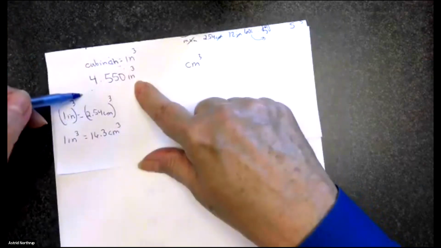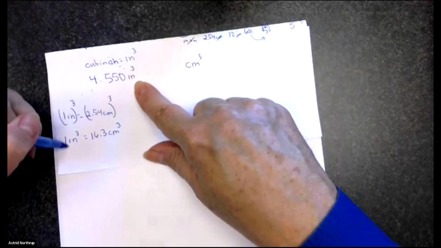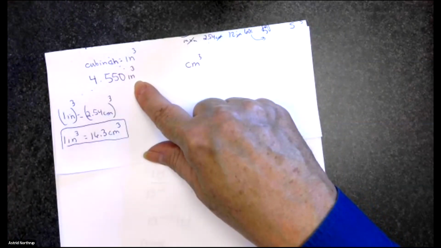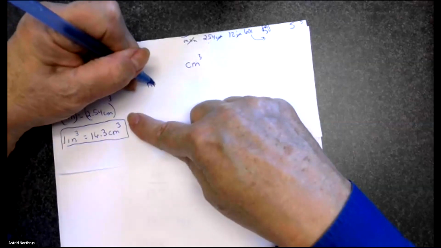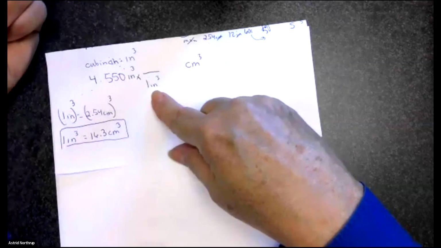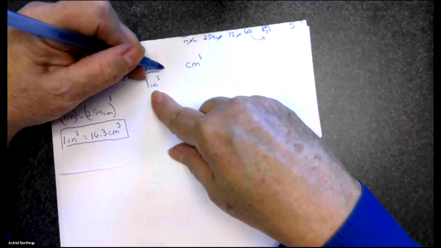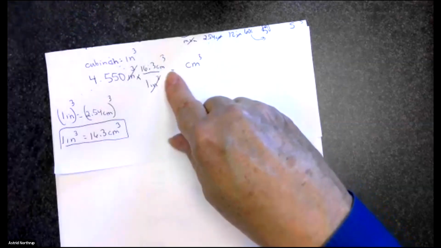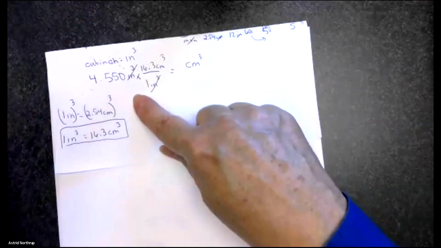All right, now I can do this where I can say 1 inch to the third is equal to 16.3 centimeters to the third. I want to have inches to the third in the denominator. And then if I do that math, the inches to the third cancels out. I'm left with centimeters to the third. And my numeric value would be 550 times 16.3.